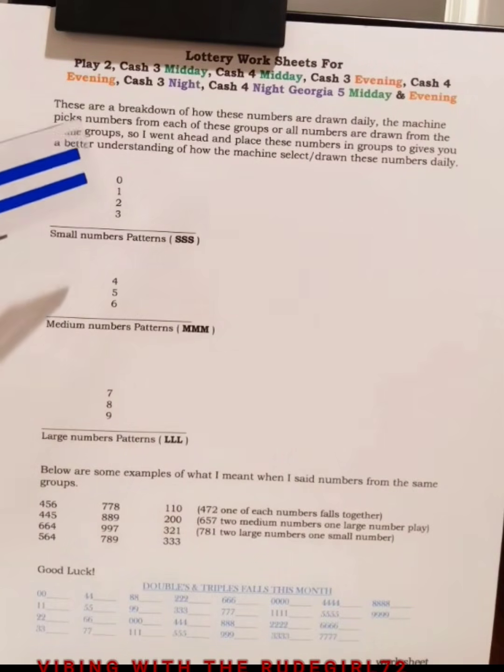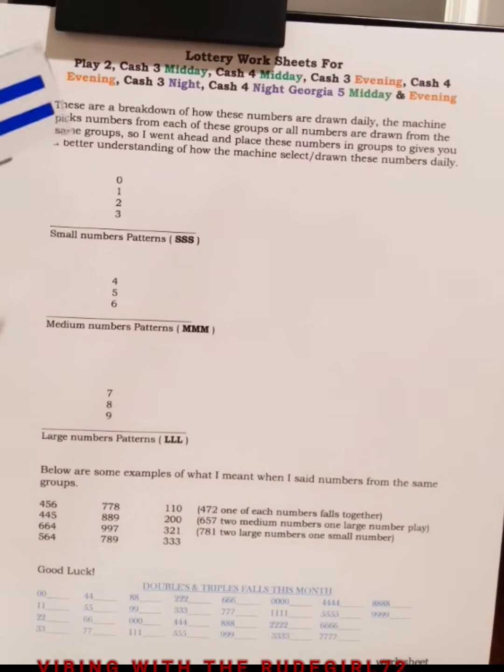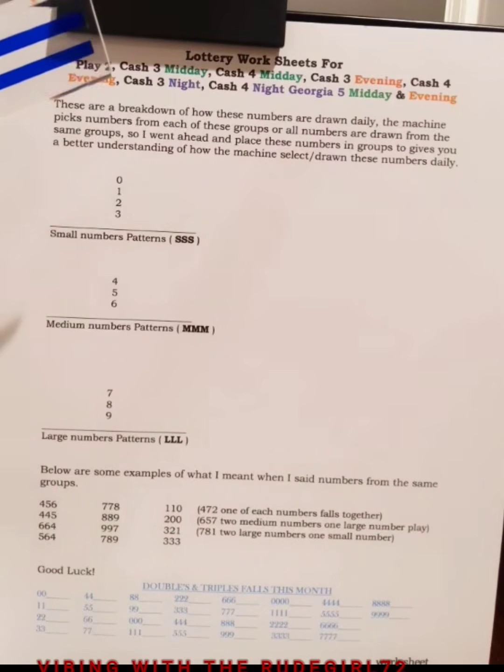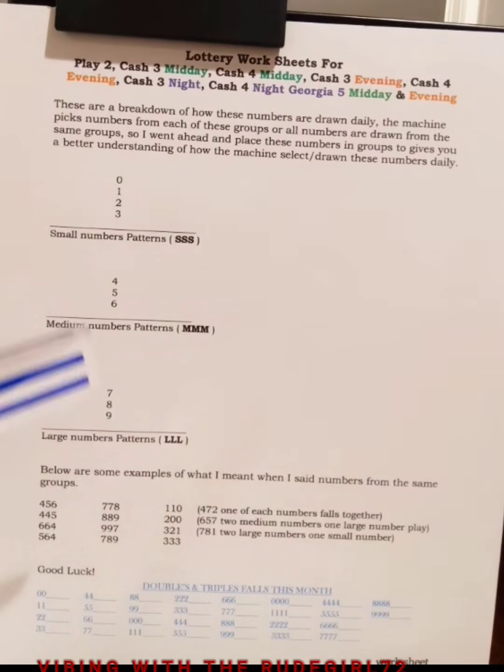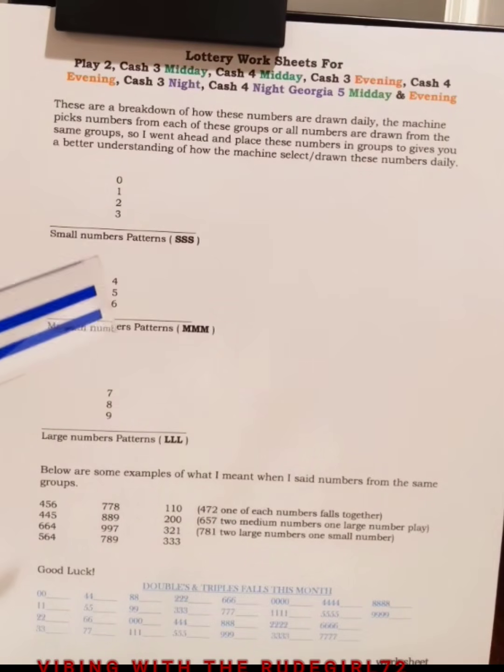So this is how the machine selects the ball on a daily basis when they're playing, no matter which game they're playing, even if they're playing number 2, number 3, 4, or 5. This is the exact pattern that the machine will use to select these numbers.